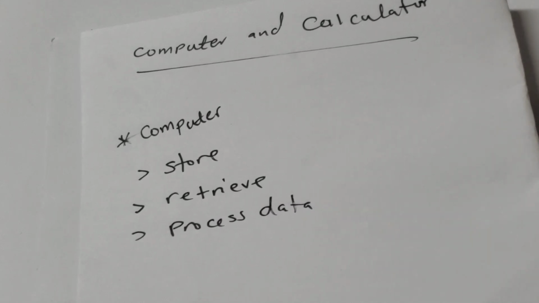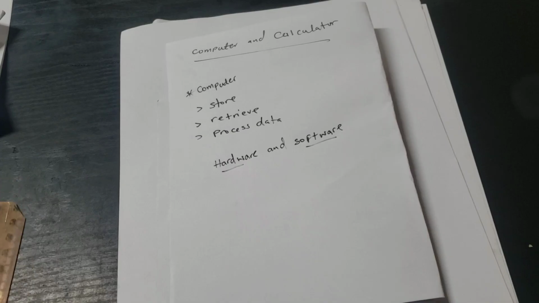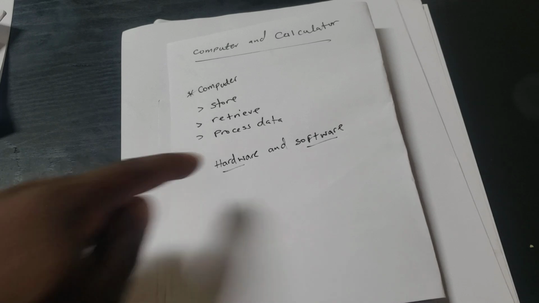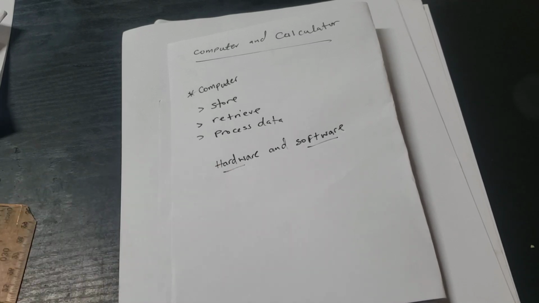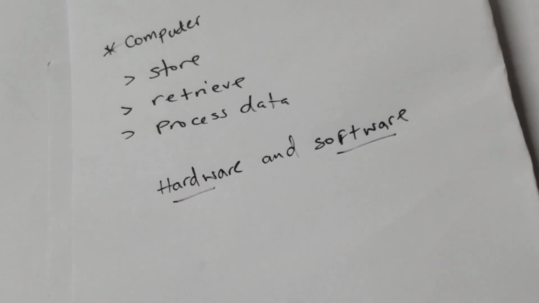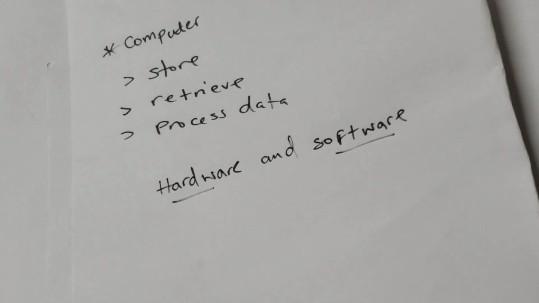Now, this computer that we are talking about is made of two components, that is hardware and software. For the hardware, this is the physical part of a computer, a part that you are able to touch and see.